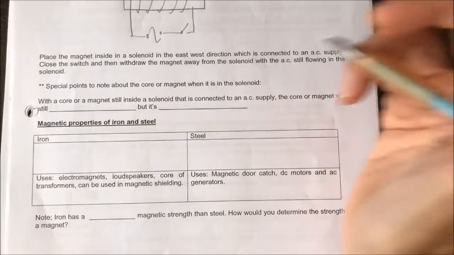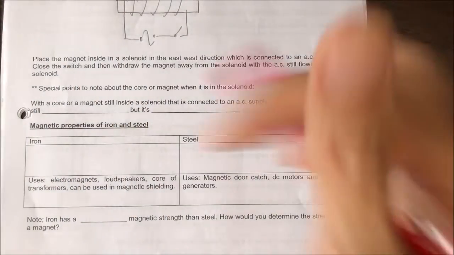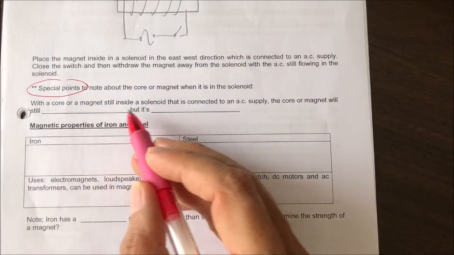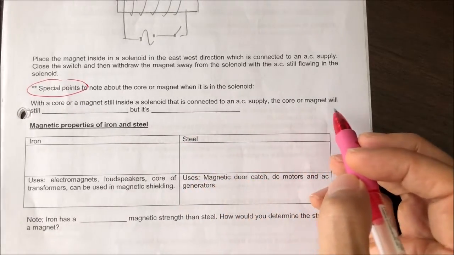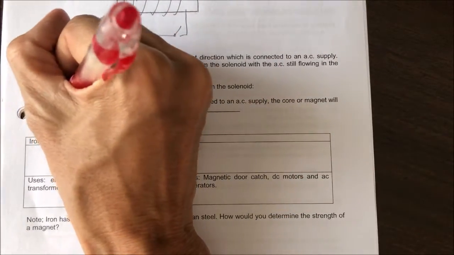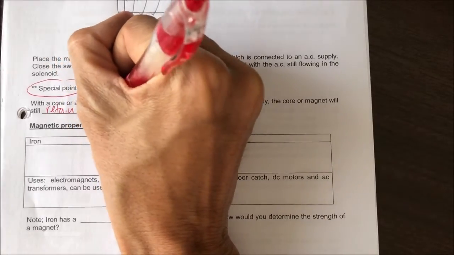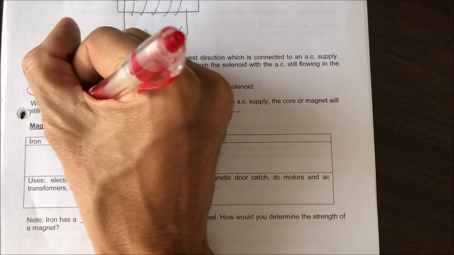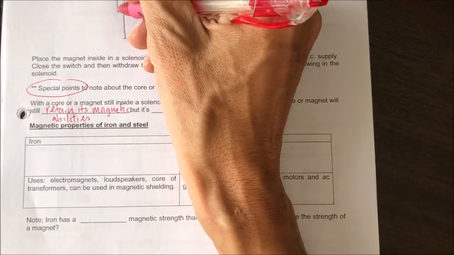The main thing I want you to remember is this. I put here 2 stars. With a core or magnet still inside the solenoid that is connected to the AC supply, the core of the magnet will still retain its magnetic abilities. So what does it mean? It means that it can attract magnetic material. So if you were to put an iron nail here, it can get attracted.